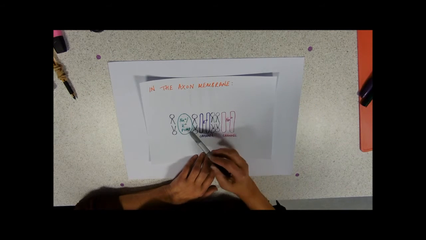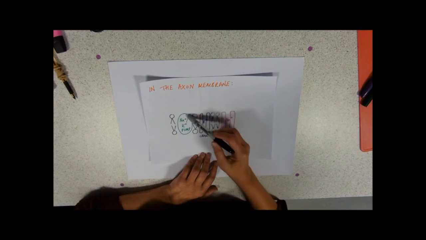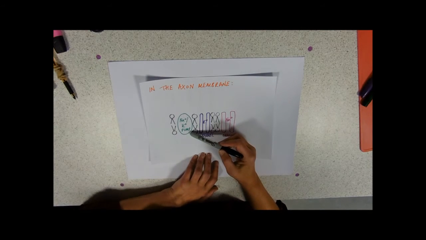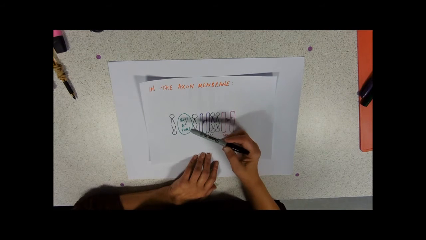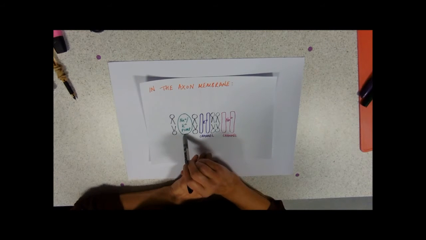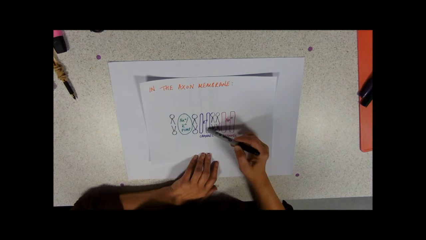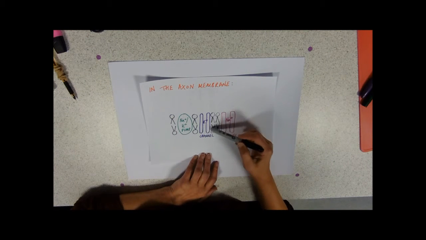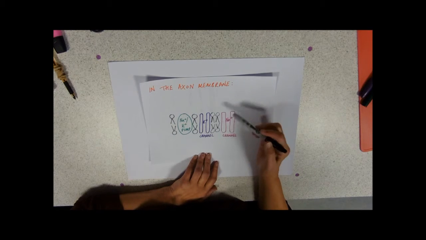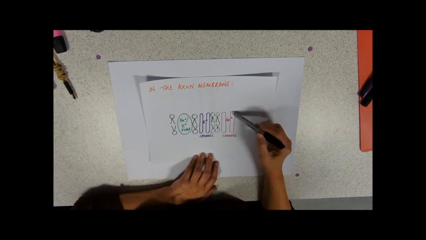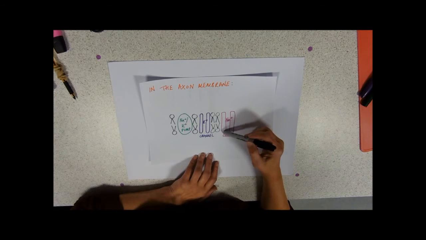So here I've drawn a sodium-potassium pump, and for the sake of completeness I've put those in a turquoise colour. Throughout the diagrams, wherever I'm looking at a channel that will allow potassium ions through, I'm going to do it in purple, and where I'm looking at channels that will allow sodium through, I've done them in pink.